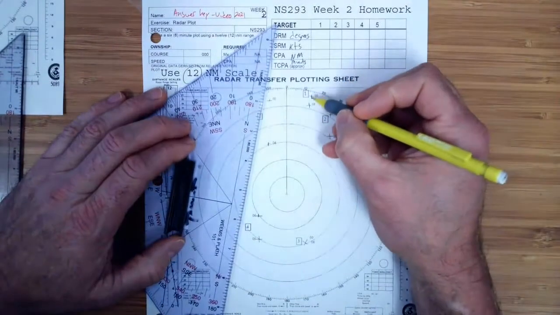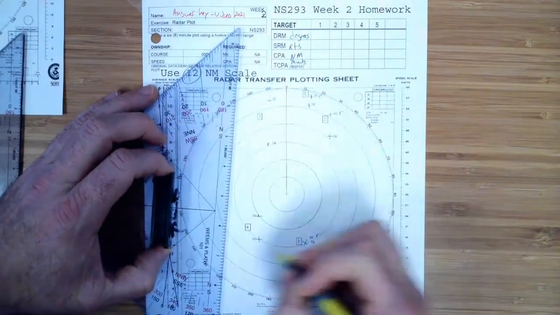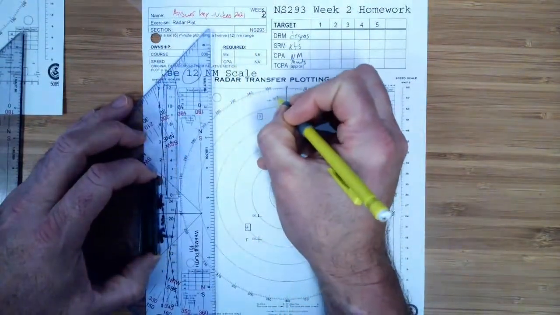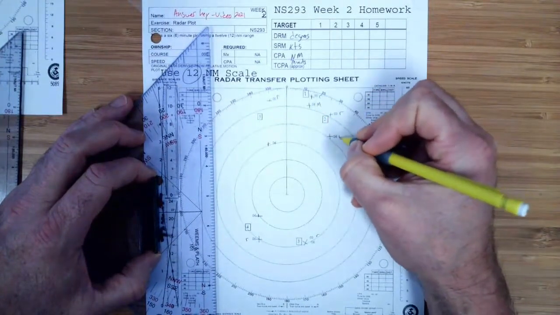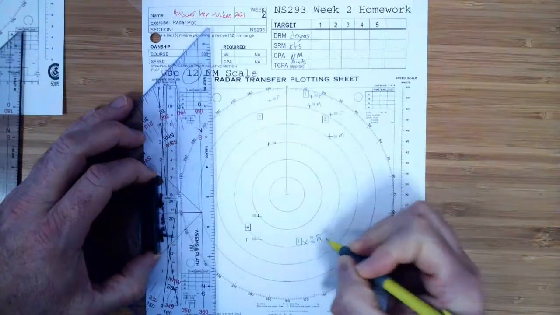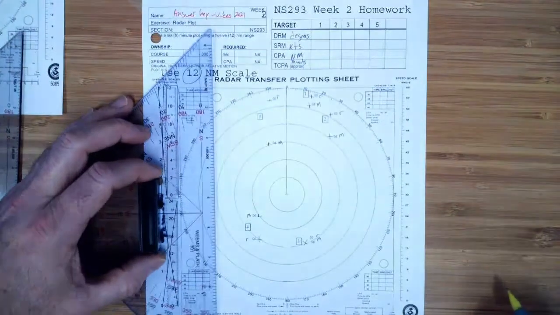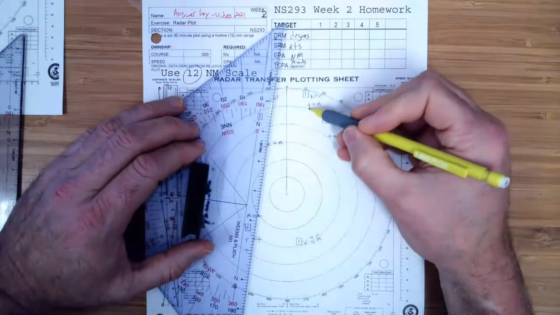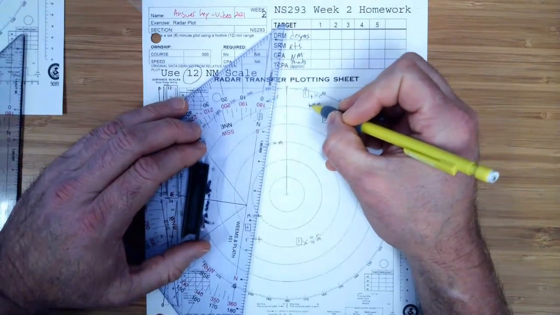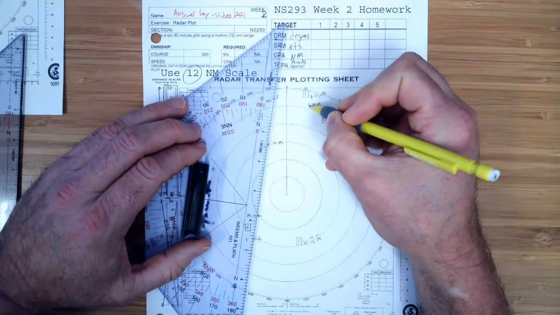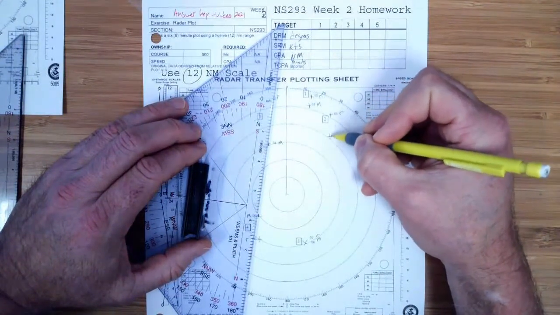I'm going to name this R. So all these zeros I'm going to call R. Now all these 6s I'm going to call M, and you're going to see why in just a second. When I connect R to M, from 0 to 6, the target was here, and now the target's here 6 minutes later. It's getting closer to me.